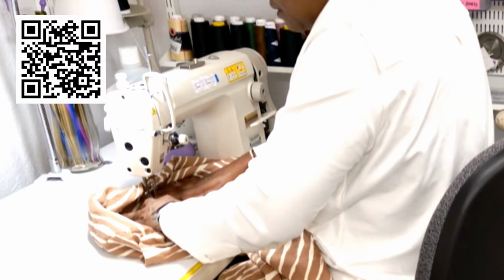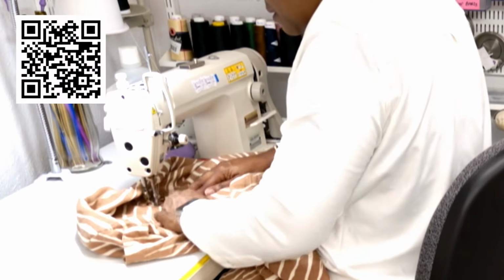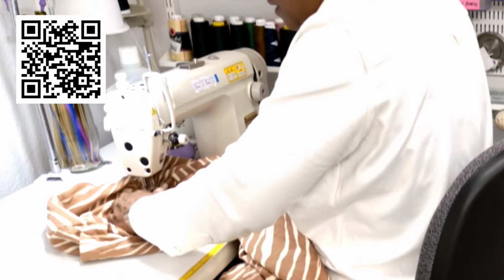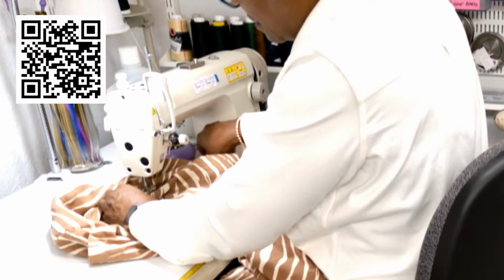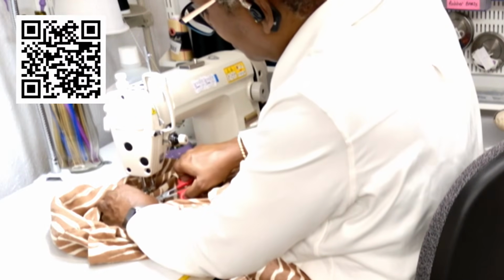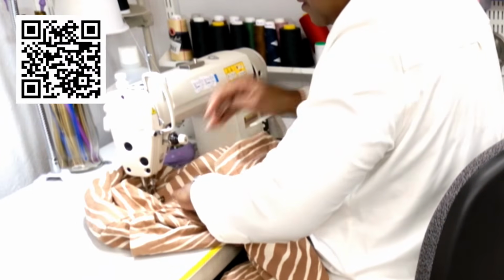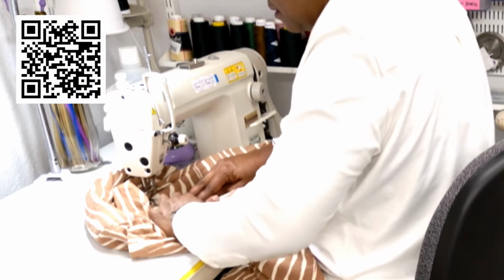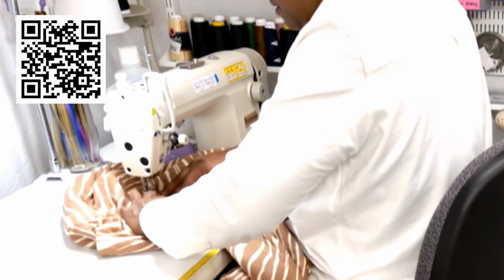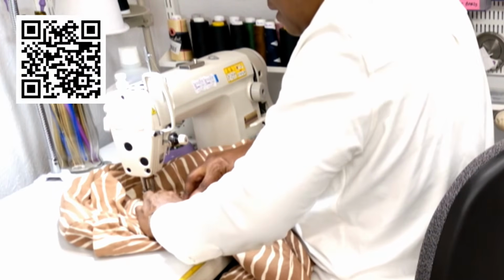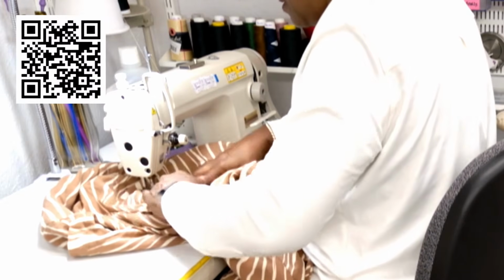So just top stitch this little edge stitch. It's not top stitch, it's edge stitch. Edge stitching. So this is just edge stitching the crotch seam, and this helps the crotch seam stay stronger.